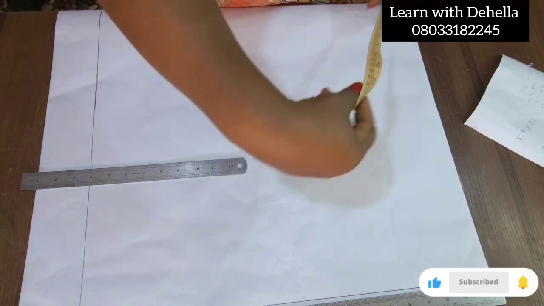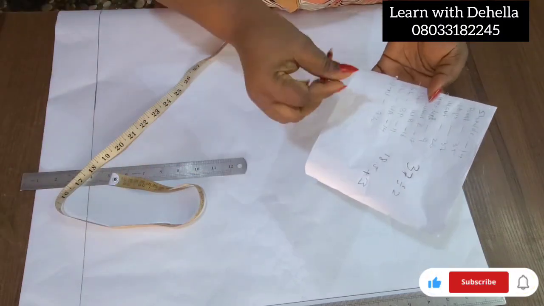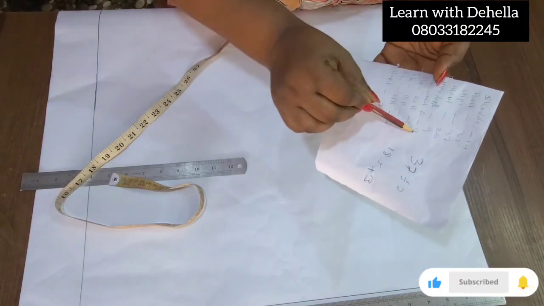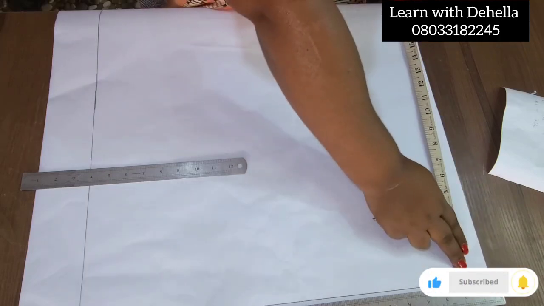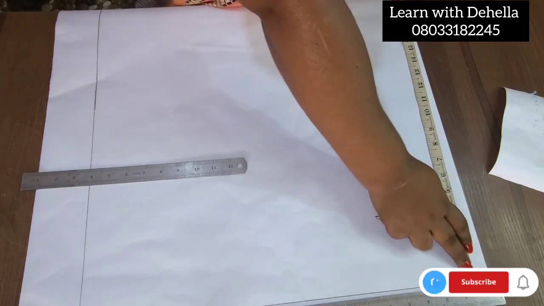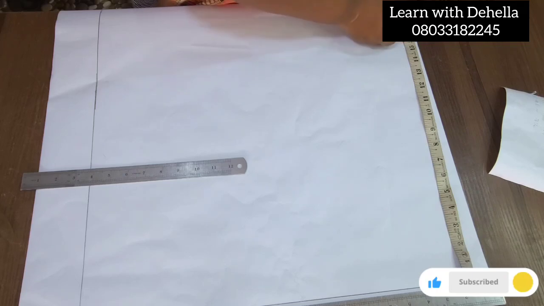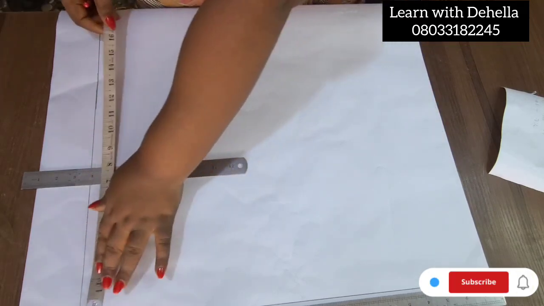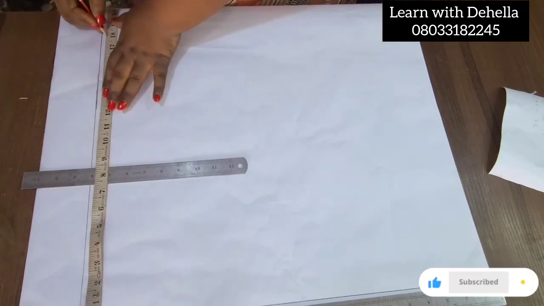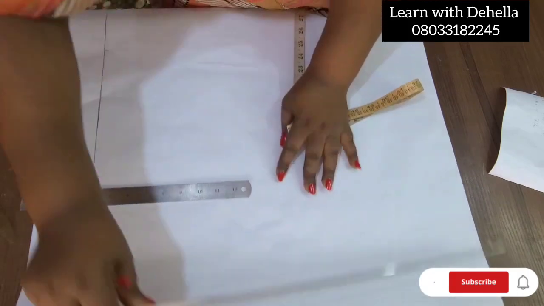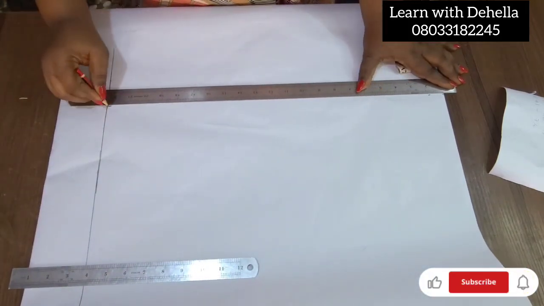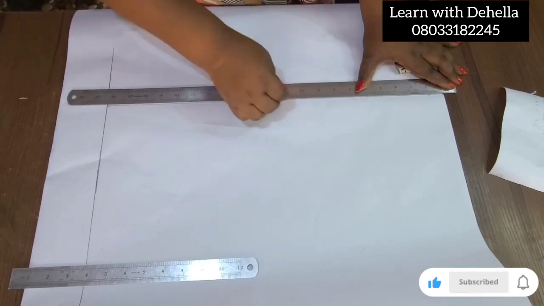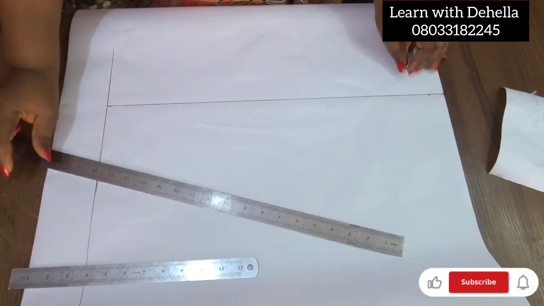So the next measurement we are going to be taking now is the shoulder to waist measurement. The shoulder to waist front is different from the shoulder to waist back. So there's always a difference. Take your shoulder to waist front and your shoulder to waist back. You mark it, whatever yours is, and then you rule the line just the way I did it in the video, all the way down.